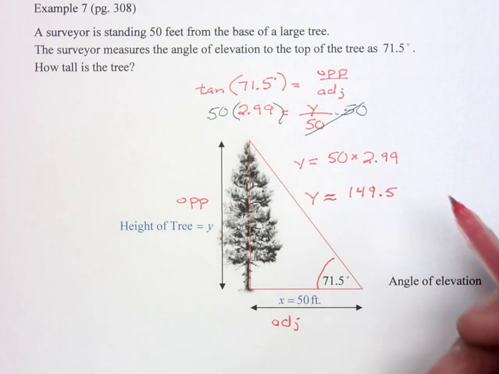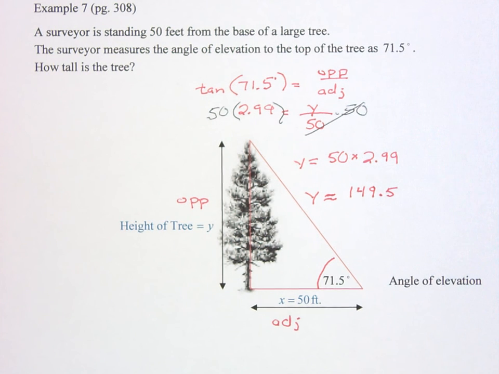And so we used one of our trig ratios to find that, and we used the two sides of the triangle that were labeled here, and the angle that we're working with. So I'm going to stop that now, and we'll set up for another one. You guys go ahead.